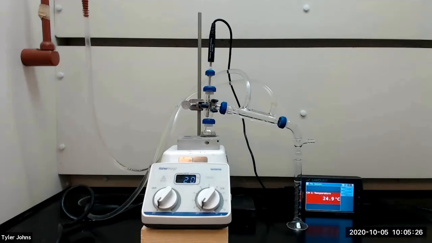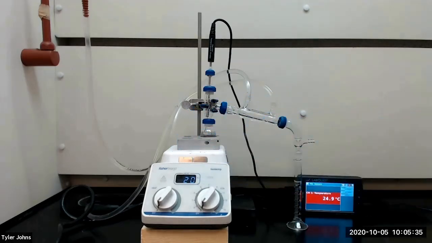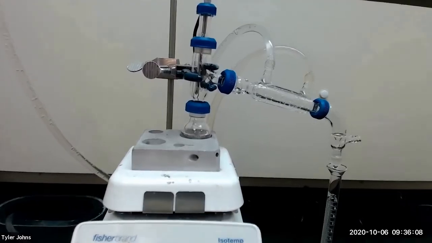Once we've collected 5.0 milliliters of distillate, we will take another sample of distillate in a second GC vial. We'll then continue the distillation until 0.5 milliliters of unknown remains in the round bottom flask.